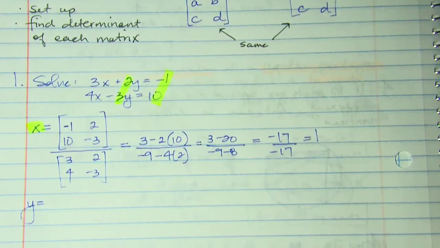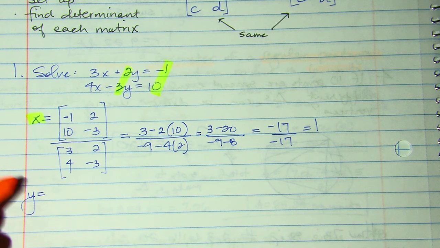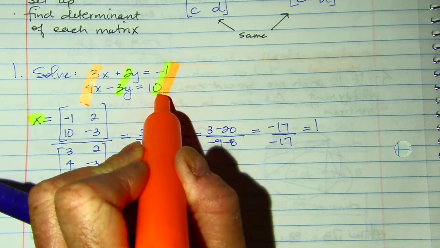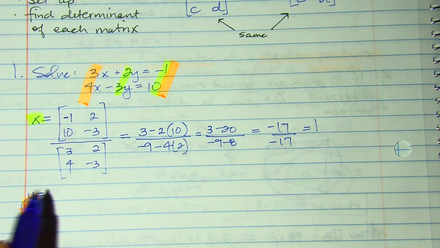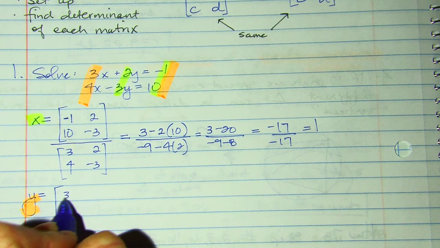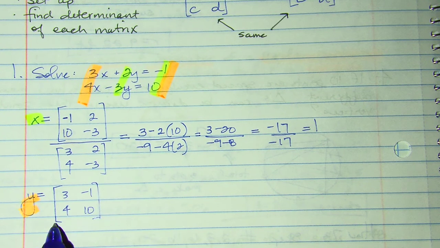Now, when I go to find y, I remember telling you that the bottoms are the same. So I don't need to resolve the bottom. I'm just going to simplify the top. And so for the top, you're using the numbers in front of x and the constants on the right. So I've got 3, 4, -1, 10. And the result of the bottom was -17.